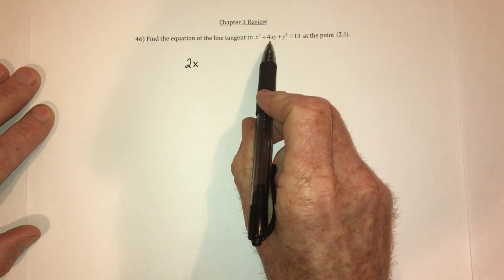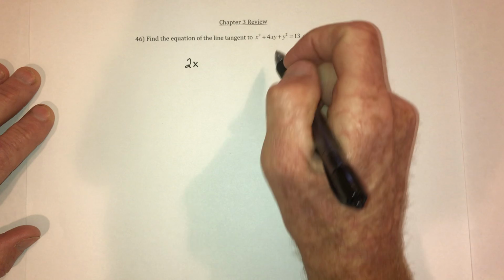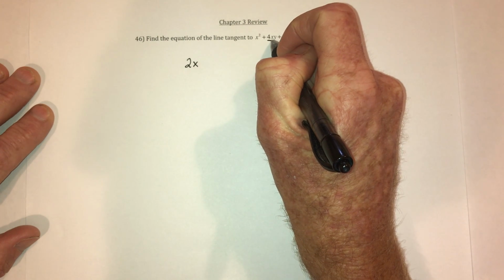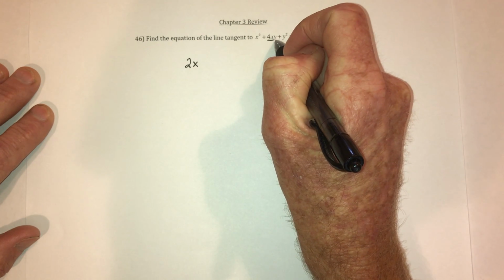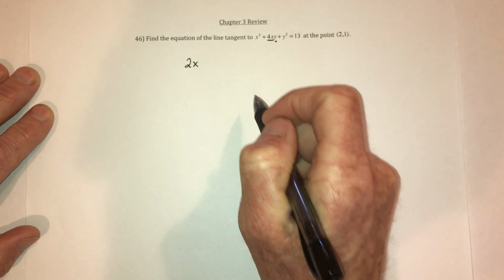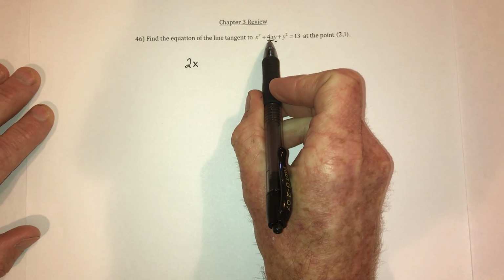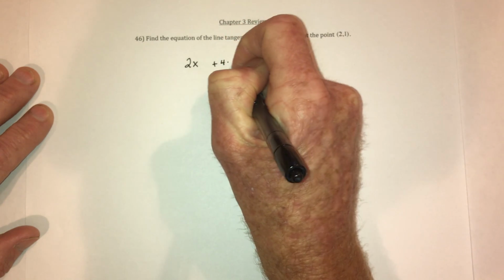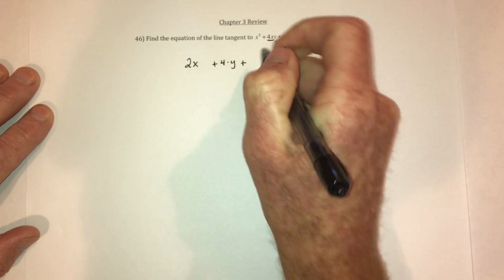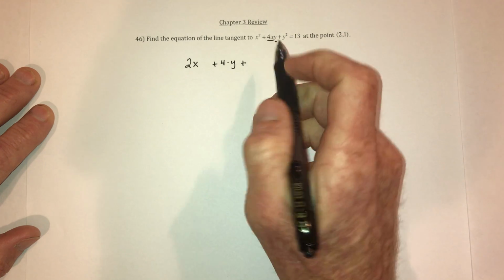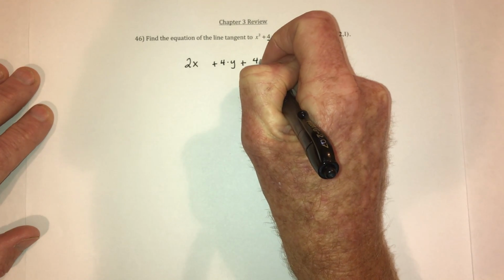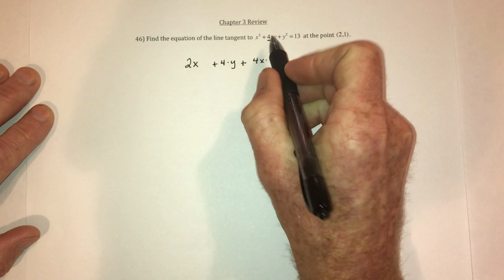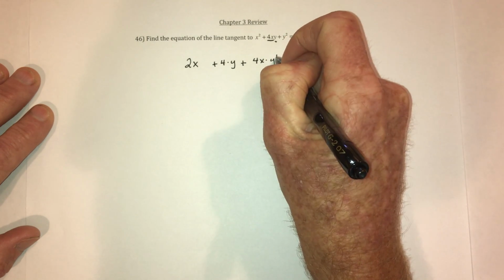And then for this, we need to use the product rule. And I'm going to look at it as 4x is one function, and then the y is the second function. So using the product rule, the derivative of 4x, that's just a 4, and then the y will just sit there. Next, just write down the 4x, and then take the derivative of y, which is y prime.